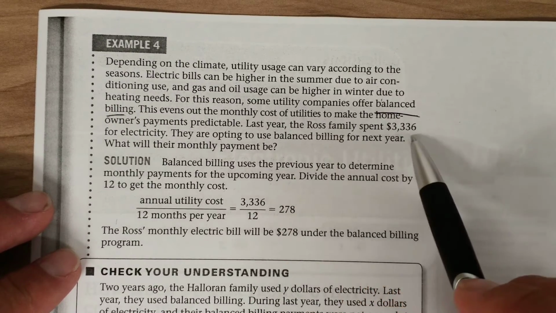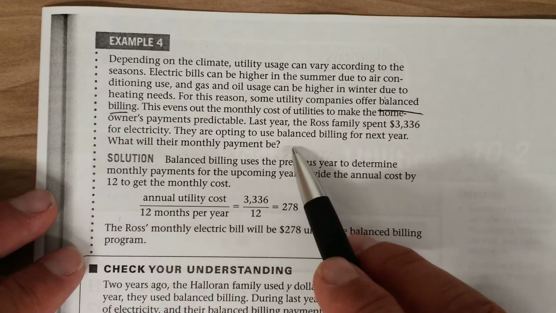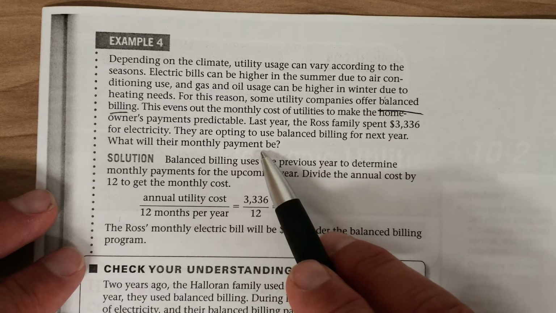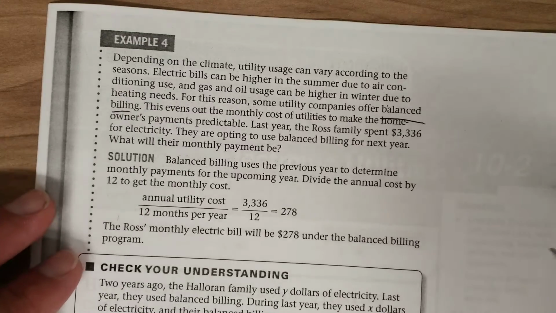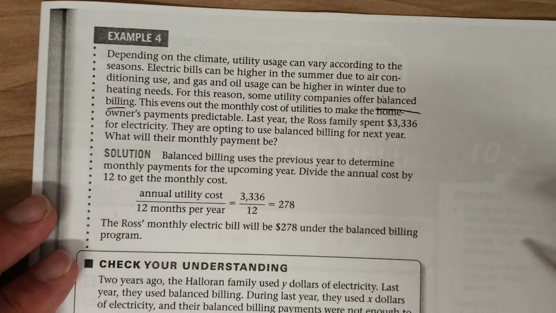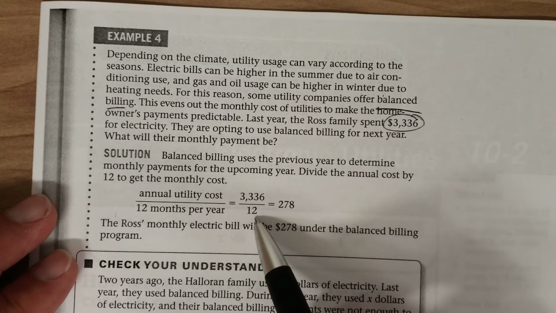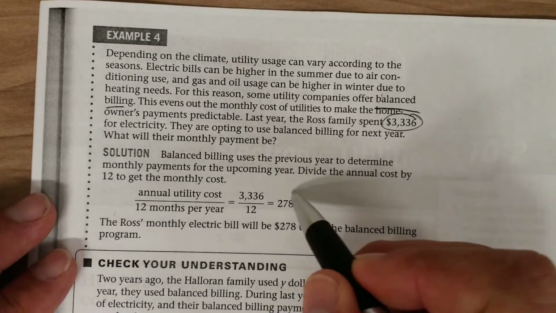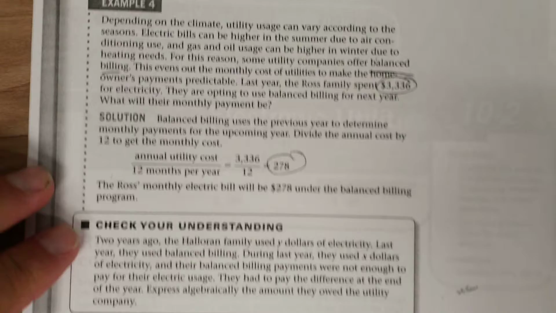Last year, the Ross family spent $3,336 for electricity. They are opting to use balanced billing for next year. What will their monthly payment be? Balanced billing simply means you're going to pay not what electricity you actually used, but what electricity you use on average. So if they used this much for the year, to find that average, you would divide by 12 months. So they used on average $278, or that would have been their bill on average per month. So that's how the balanced billing works. They just pay an average.